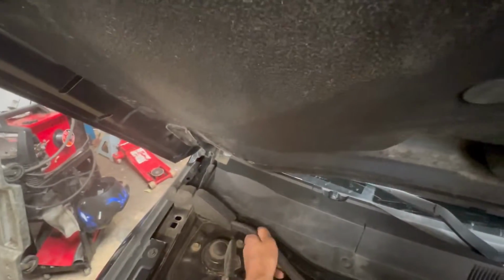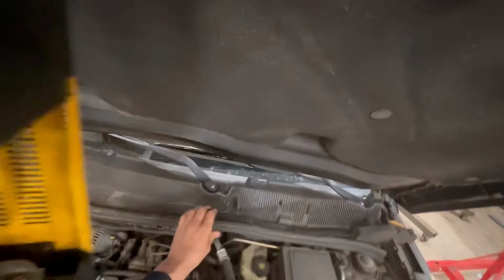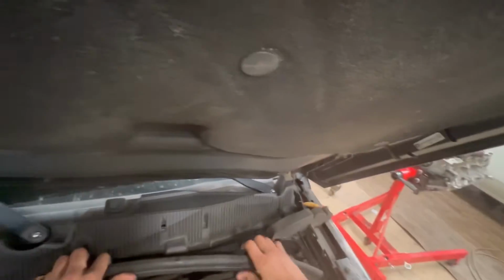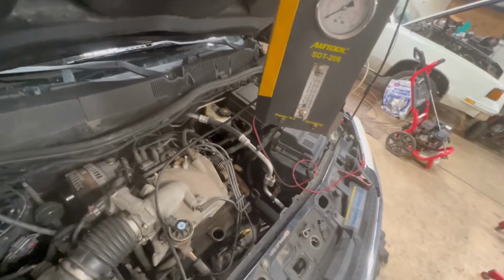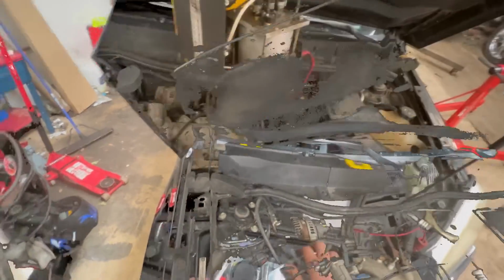Some have Evap test ports, some don't. If you see a little green cap, that's an Evap test port. If this model had it, I'd hook up straight to there and wouldn't have to find something to stick down in there to make a good seal. So I'll be right back. I have to go find something to stick down in there to make a good seal.